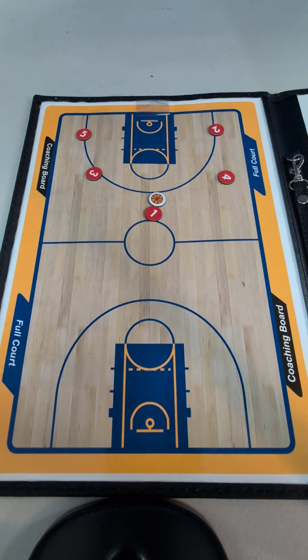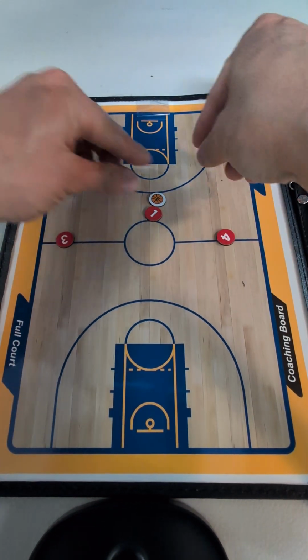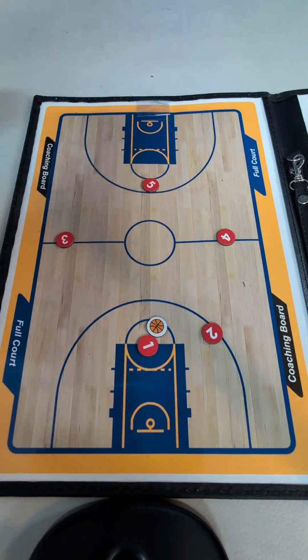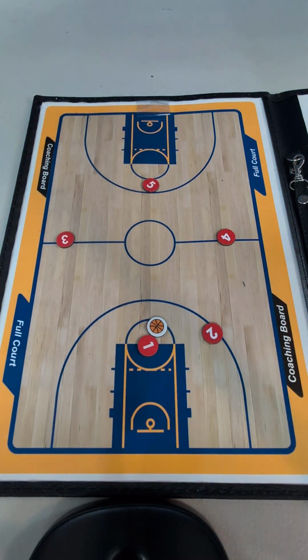So that's basically how we want to start coming down every single time when we have the ball, right? Sort of spread out like that. I don't want you to end up being already in your 5-out because the defense is going to be set. I want to kind of run down the court and have scoring opportunities.